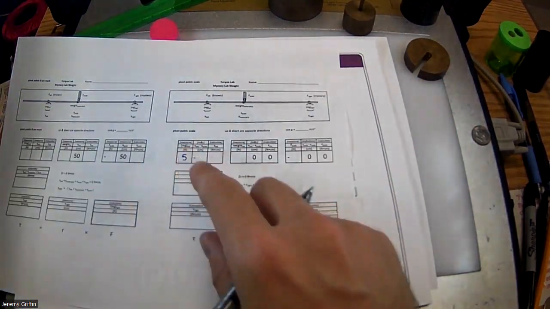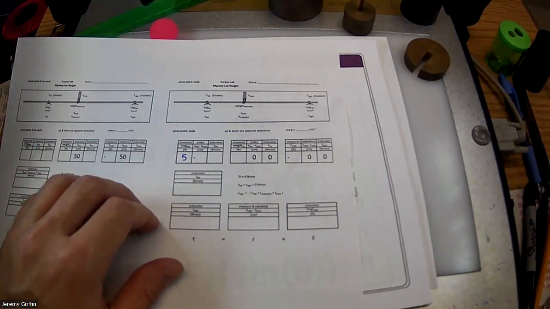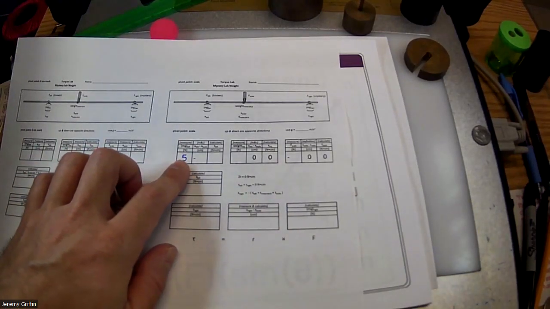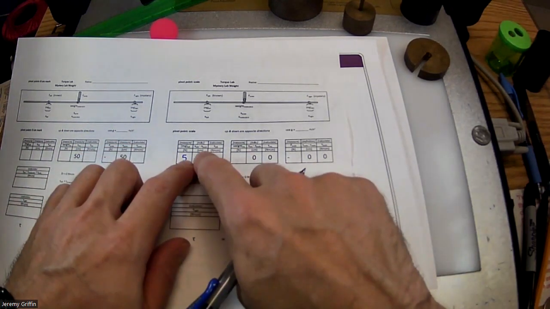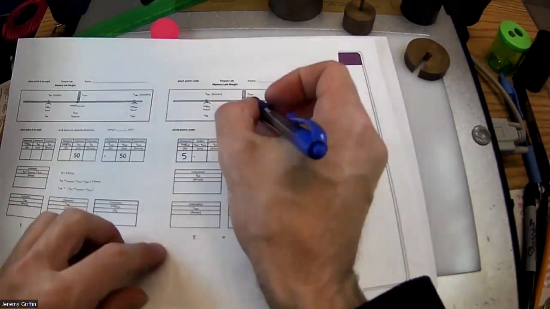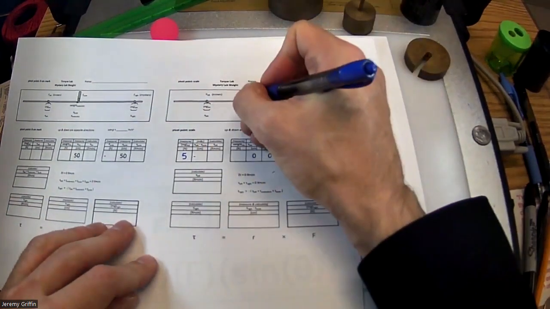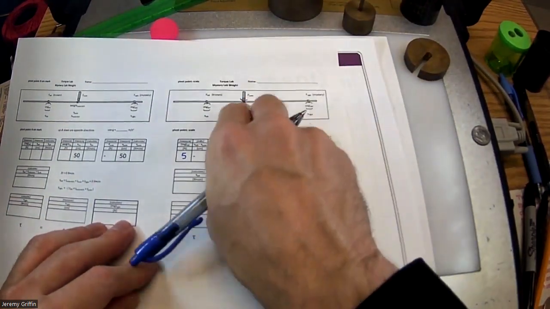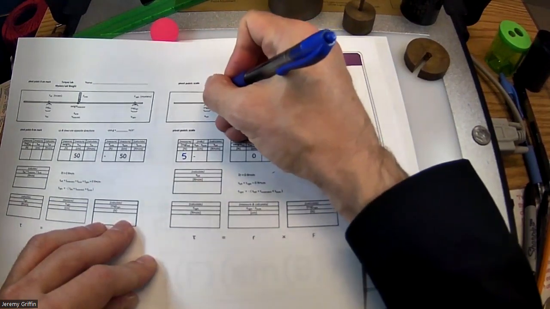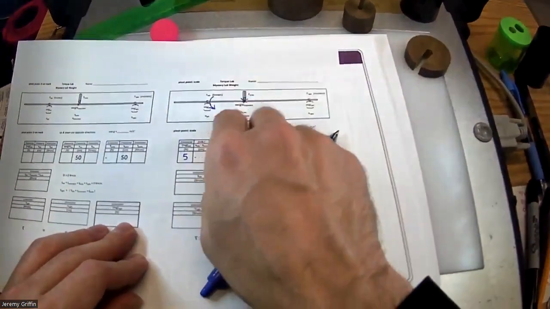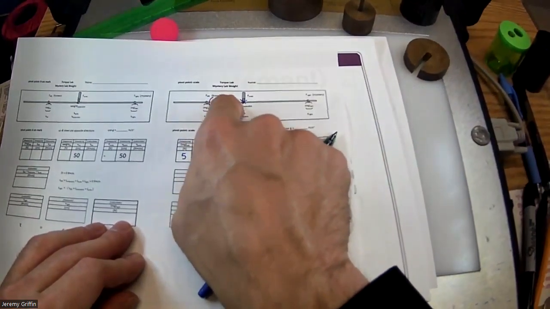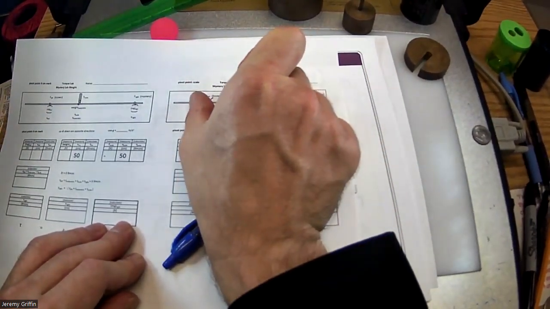I'll leave this page up while you're doing your lab, but don't copy this because you're going to make up your own numbers, right? You've got to test your own weights. And what's this radial distance from here to here? Because if this is my pivot point, then isn't this lab weight trying to cause a counterclockwise torque relative to that pivot point? So I need this radial distance. Isn't that true? Radial distance, which is the difference between these two.